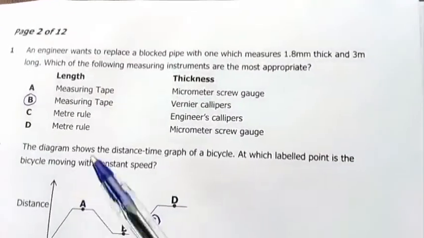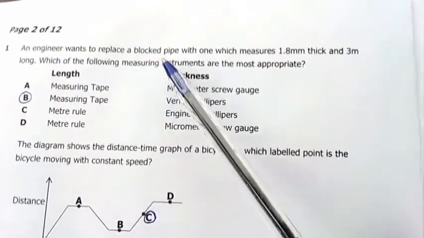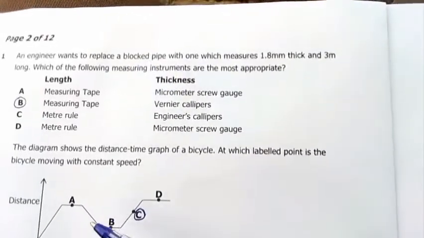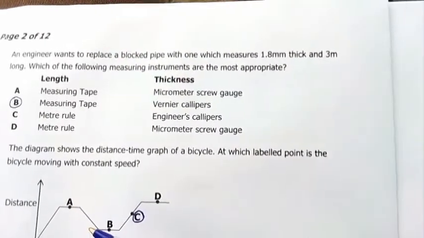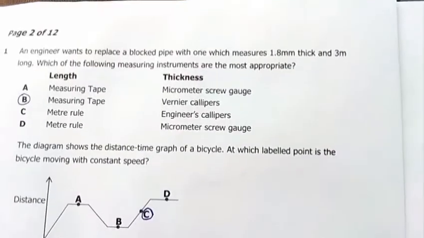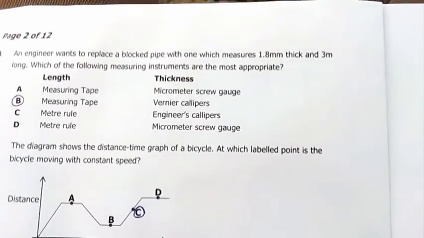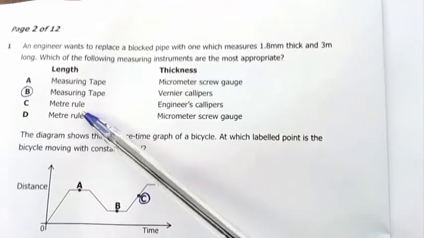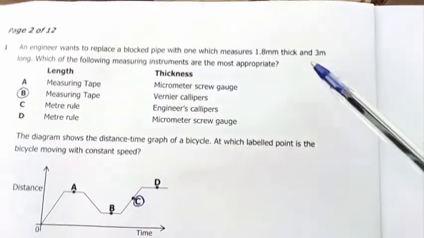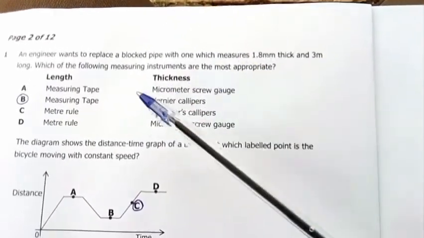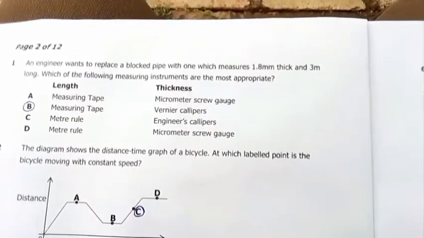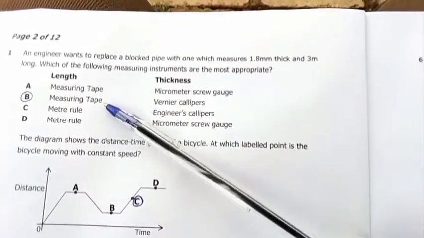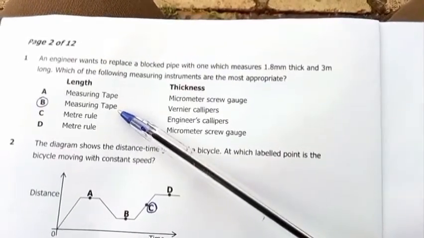The first question reads, an engineer wants to replace a blocked pipe with one which measures 1.8 millimeters thick and 3 meters long. Which of the following measuring instruments is the most appropriate? It's a measuring tape. A meter rule is 1 meter long, but the pipe is 3 meters. A tape can go up to 10 or 20 meters, so a tape is much more appropriate because a ruler would mean you have to move it and disturb your accuracy.